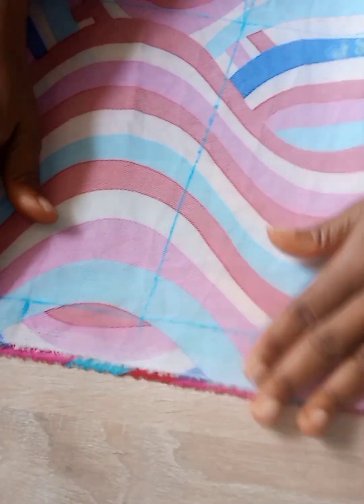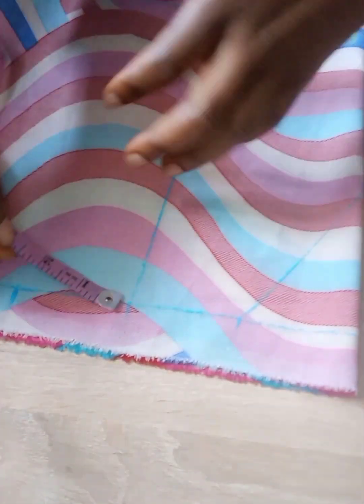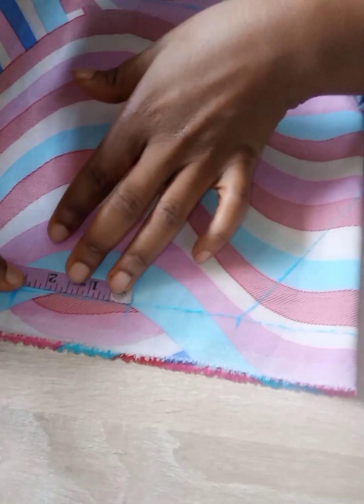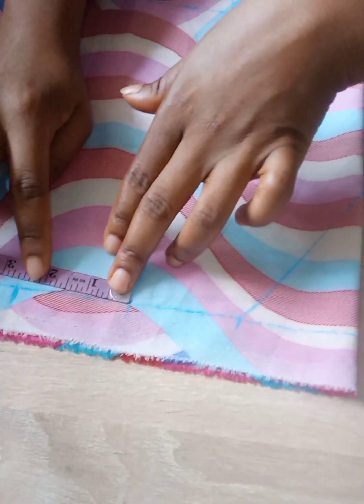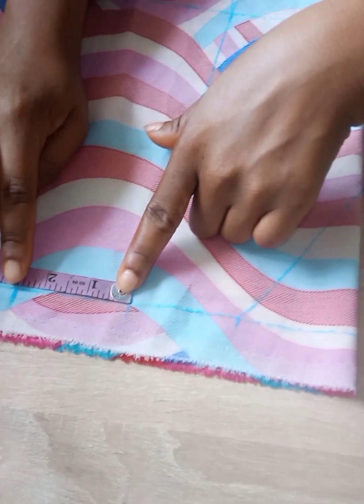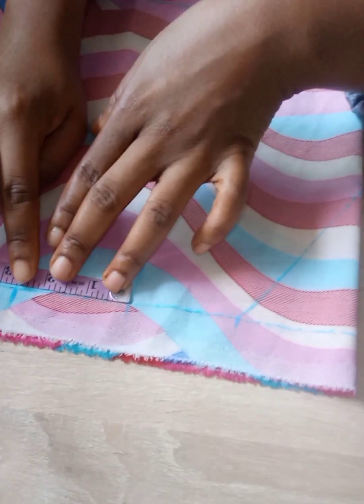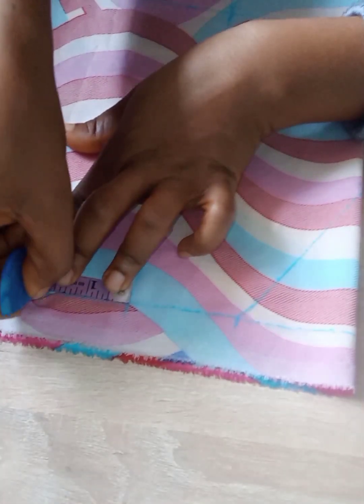Good. So moving to the shoulder line, I'm going to take my dart. I'm actually working with a dart of 2 inches. So placing my tape here at this midpoint, I'm going to measure 2 inches to the right. So I'll just mark that right here.